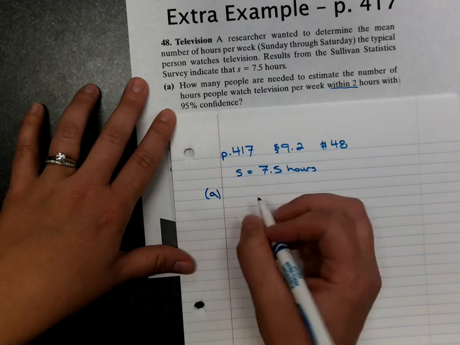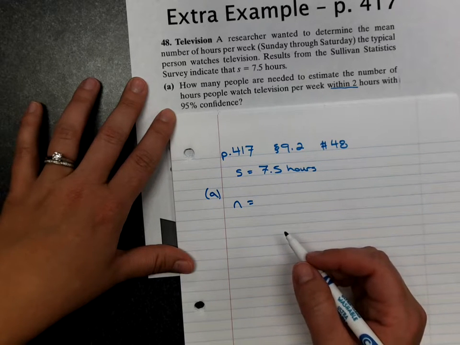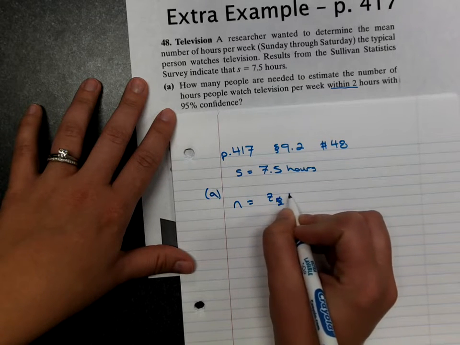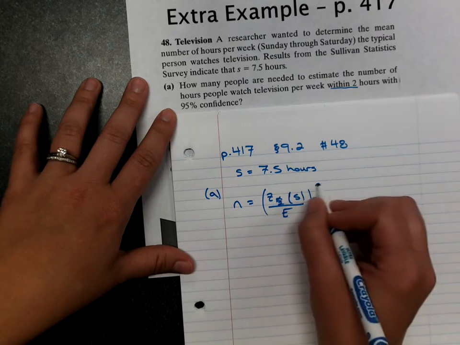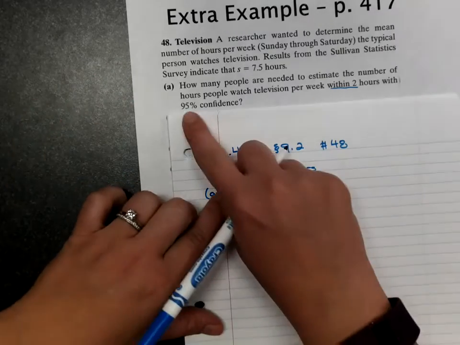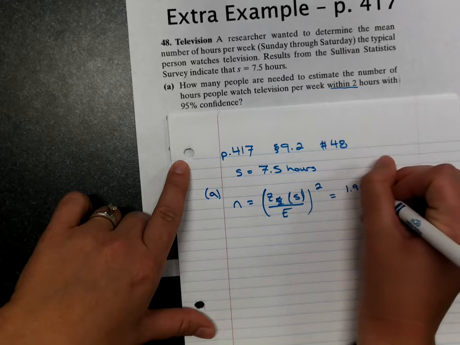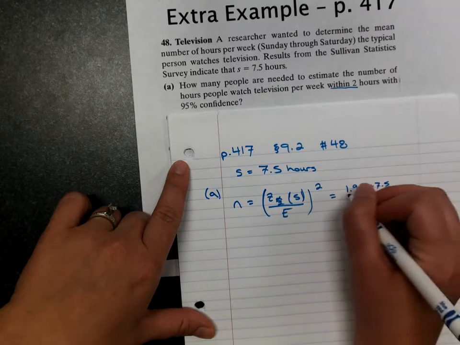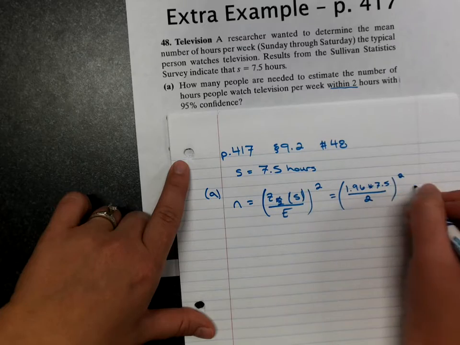So part A, n would be the critical value times the standard deviation over the margin of error, squared. In this situation, the critical value is based on the confidence level, so 95% confidence would be 1.96, times the standard deviation, 7.5. The margin of error is just 2, and the whole thing gets squared.